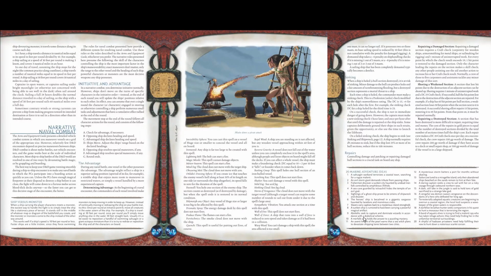Let's see. Abelis seek to capture and dominate wizards in accordance with a diabolical scheme. Wait, okay, hold on. I'm sorry. Huh. I gotta come back to this one. This is a physics nightmare.